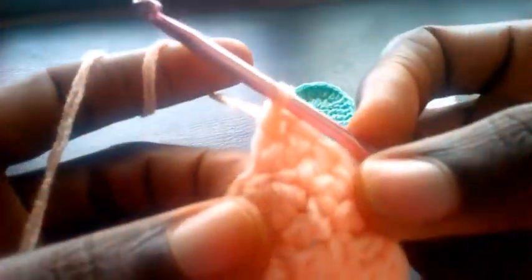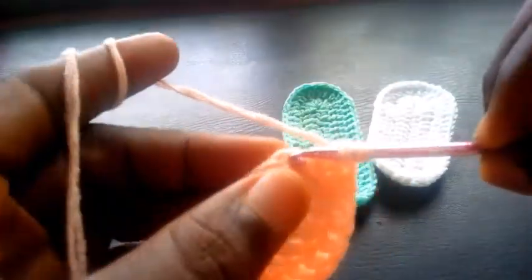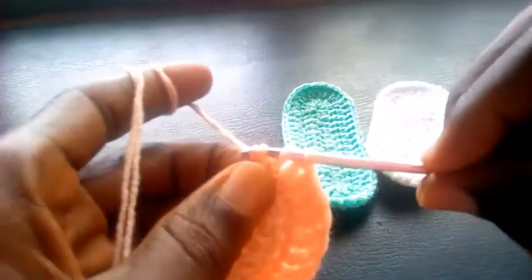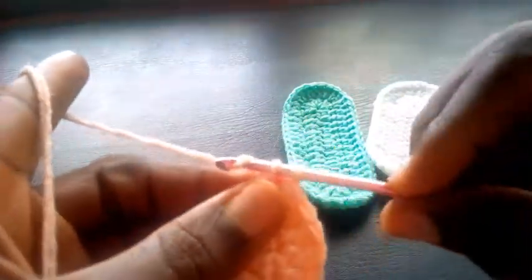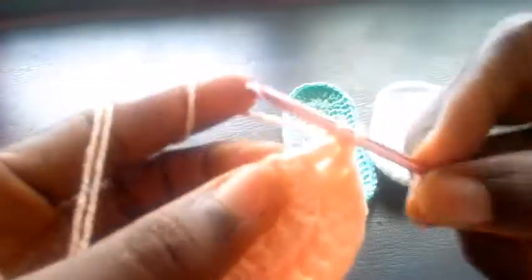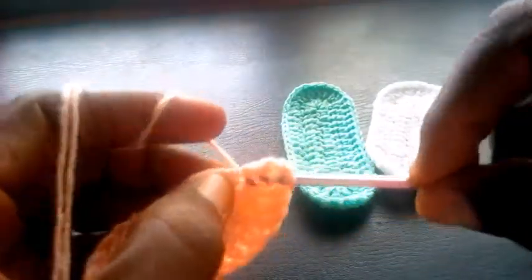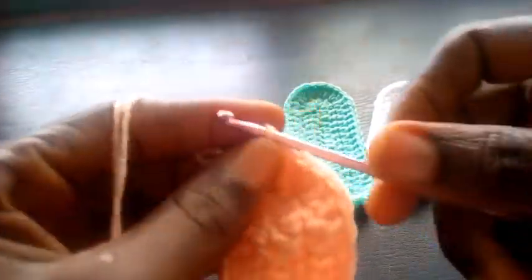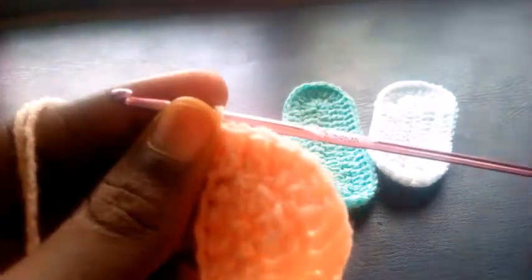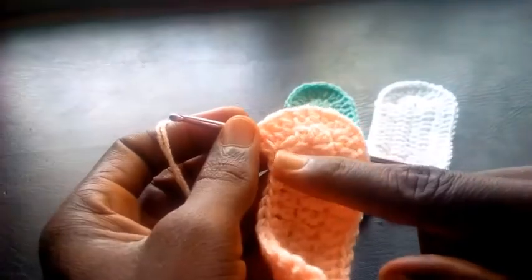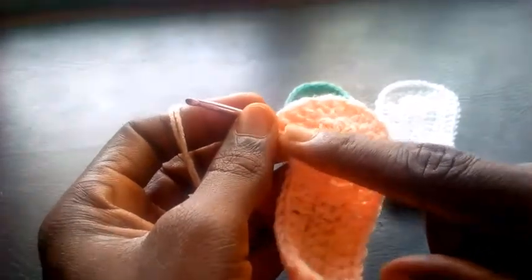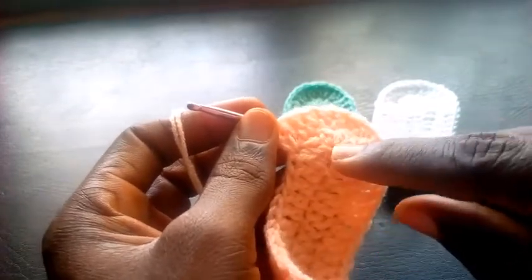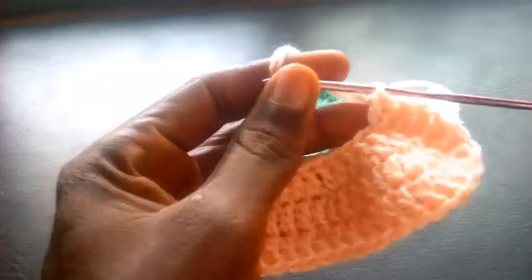And you see, I'll proceed with 2 double crochet in this loop as well, till I get to the 5th one, where I also make 2 double crochet. So here I have a total of 10 double crochet which I made in these 5 loops.